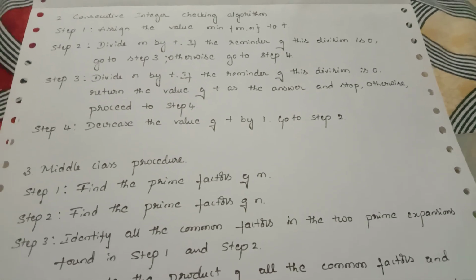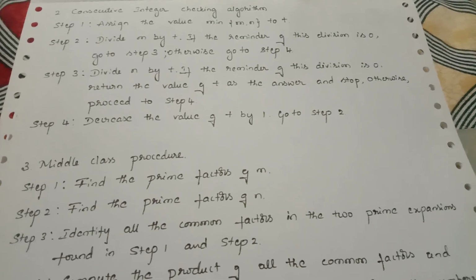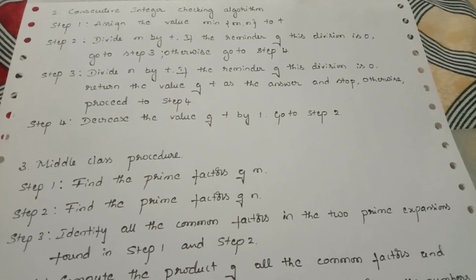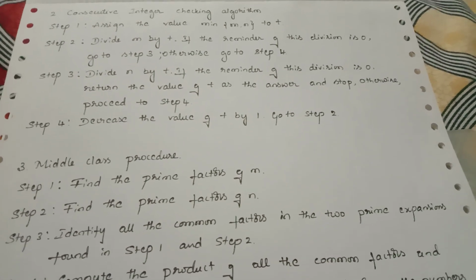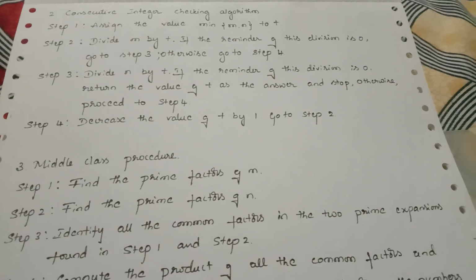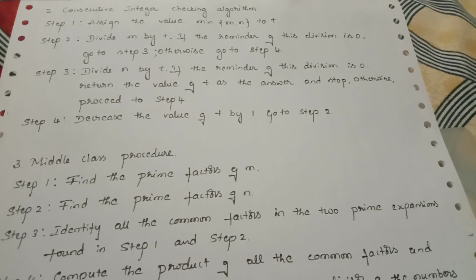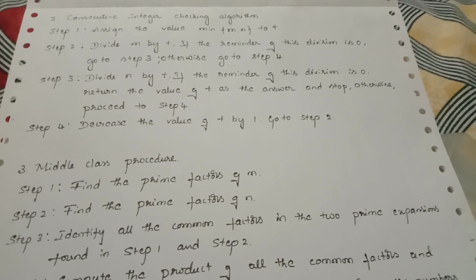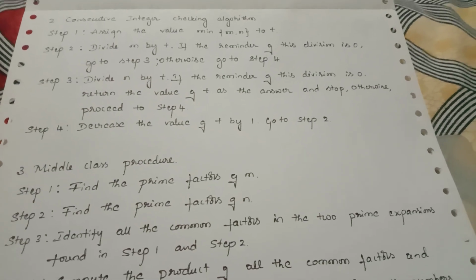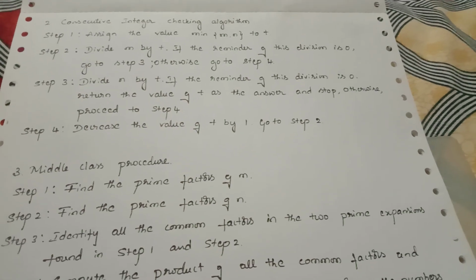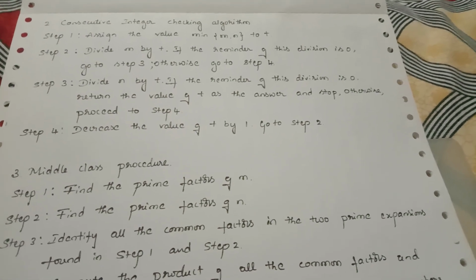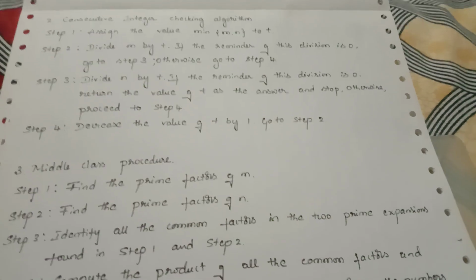And what is step 2? Again divide m by t. If the remainder is 0, go on and divide n by t. And if that remainder is 0, then we can return the value of t as the answer. Otherwise, we keep on decreasing the value of t by 1 until we can divide both m and n by the t value with remainder 0.